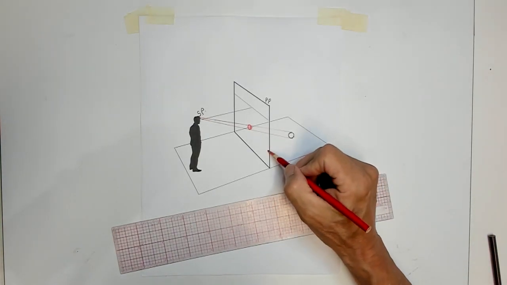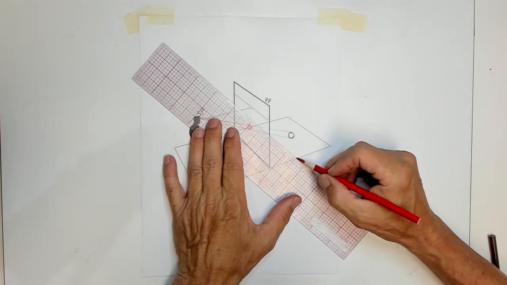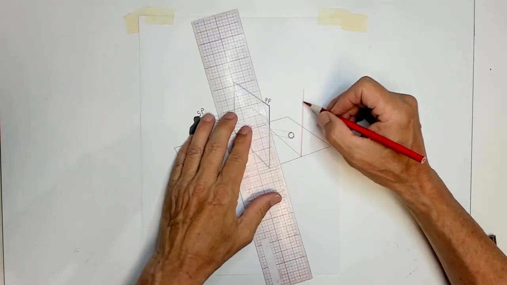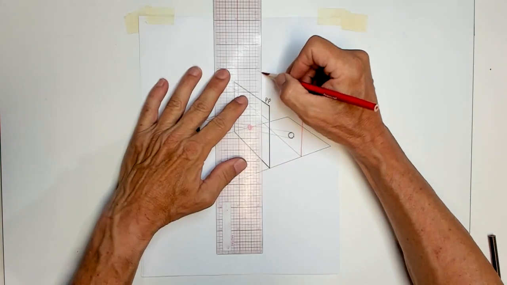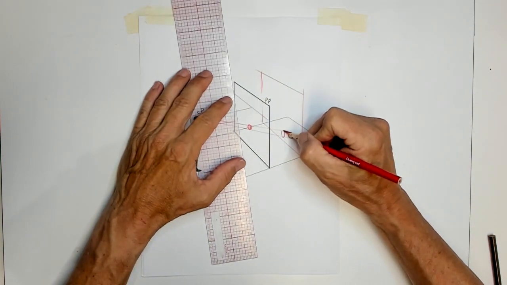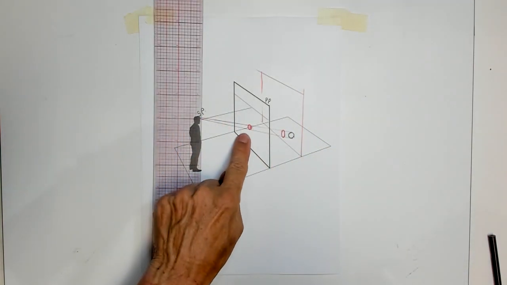If this picture plane moved closer to this circle, and the viewer traced that, it would be much bigger than this one. It's the same shape.